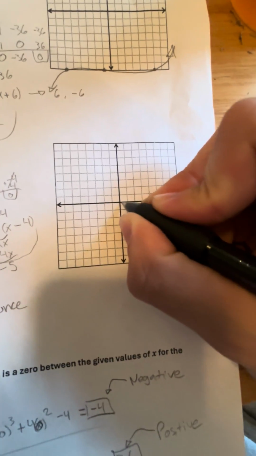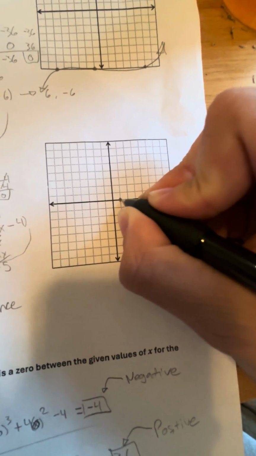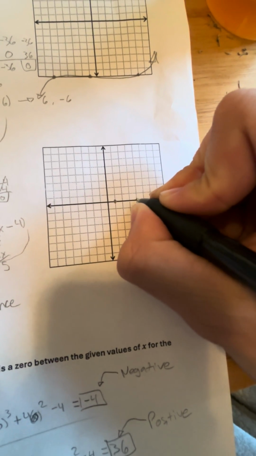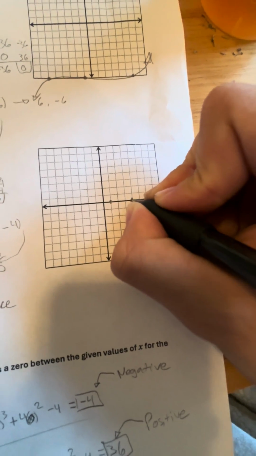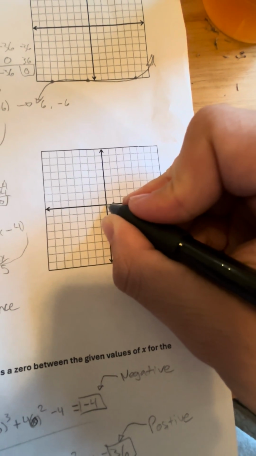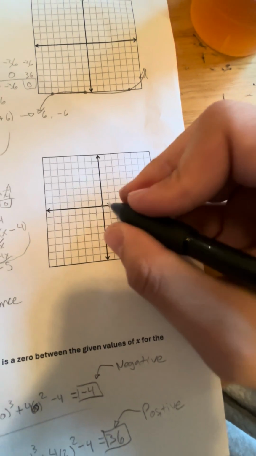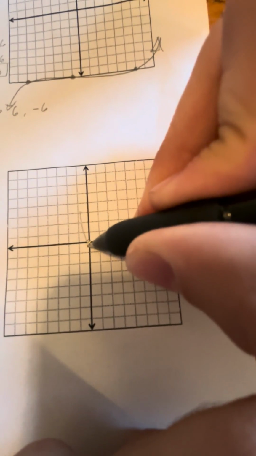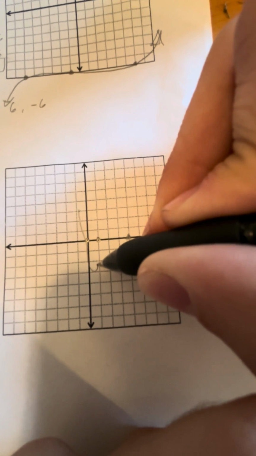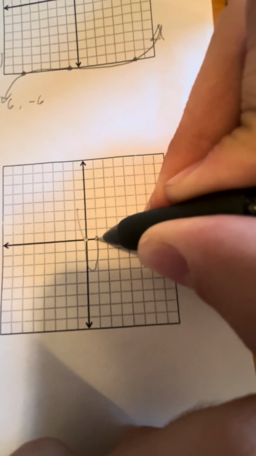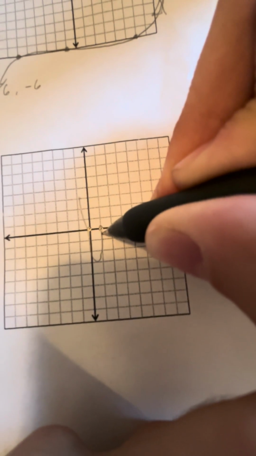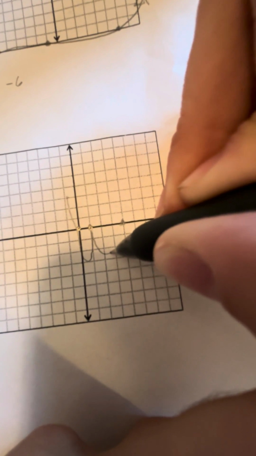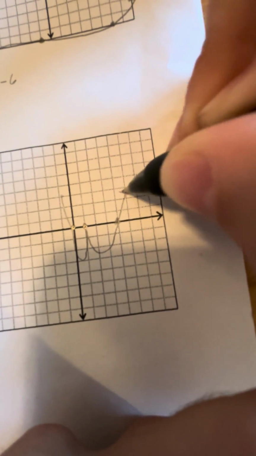So it's going to be 1, and that's where our bounce is. 2, 3, 4, and 0. 0 does not have a multiplicity, so it'll just go straight through it. 0, and then it'll come right back up for 1, but that's a bounce, so it'll bounce, and then 4 doesn't have a multiplicity, so it'll just go straight through it. And you get your answer.